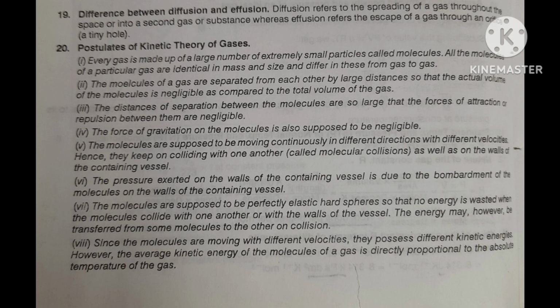Now, sixth point. Because of collision on the wall, that creates pressure. The pressure exerted on the walls of the containing vessel is due to the bombardment of the molecules on the wall of the containing vessel.